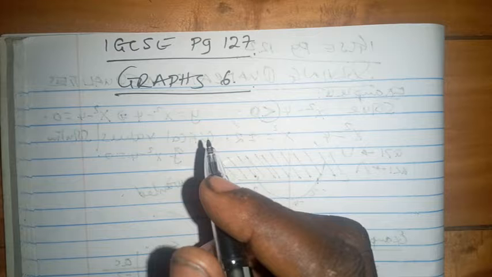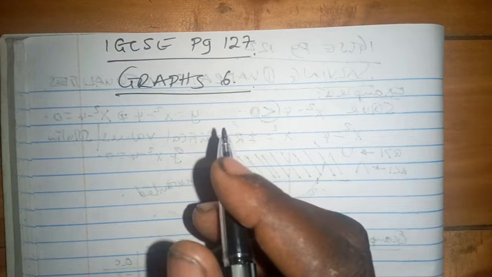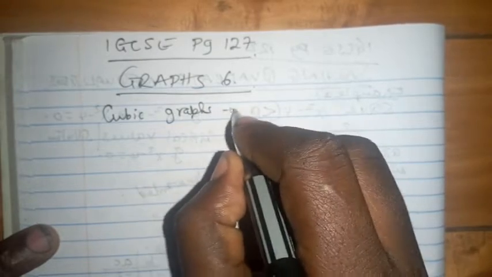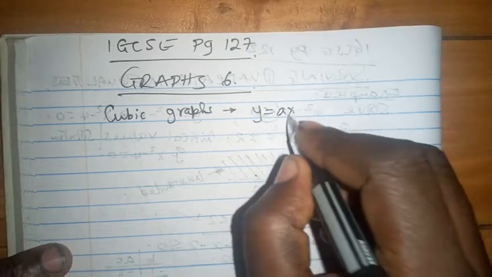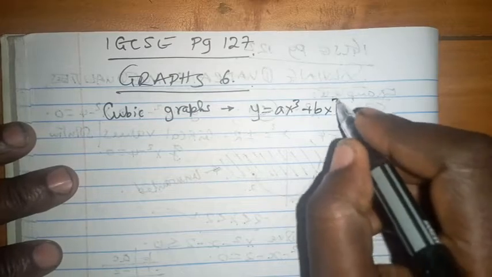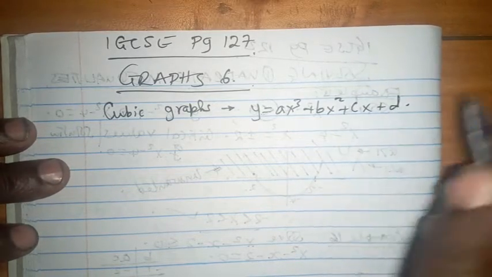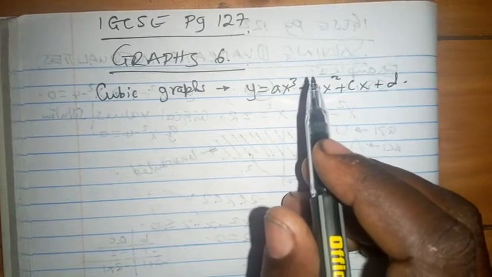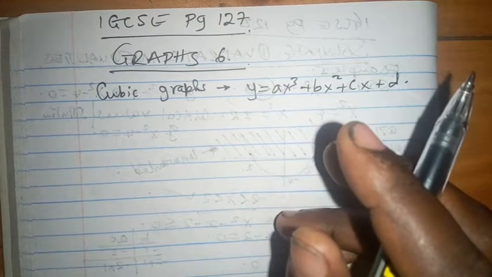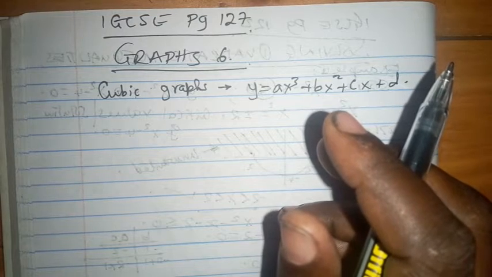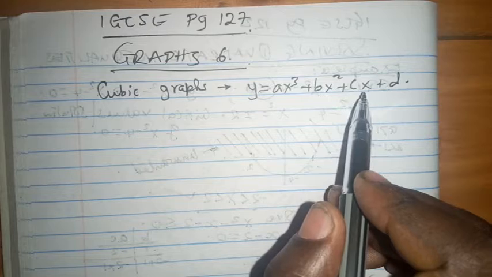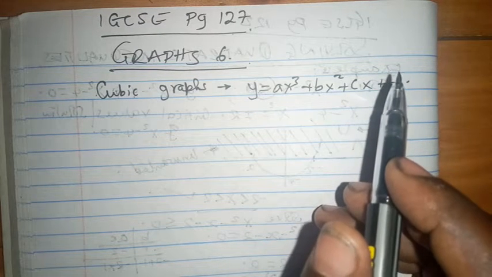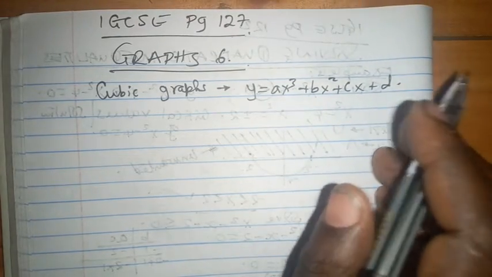And today I want to introduce Graph 6 on page 127, and specifically I want us to go directly to cubic graphs. Cubic graphs are the ones in the form y equals ax cubed plus bx squared plus cx plus d. This is cubic because it has the highest power as 3. A cubic function is one in which the highest power of x is 3, and all cubic functions can be written in this form, where a, b, c, and d are constants. The graphs of cubic functions have distinctive shapes and can be used to model real-life situations. We are going to see how.